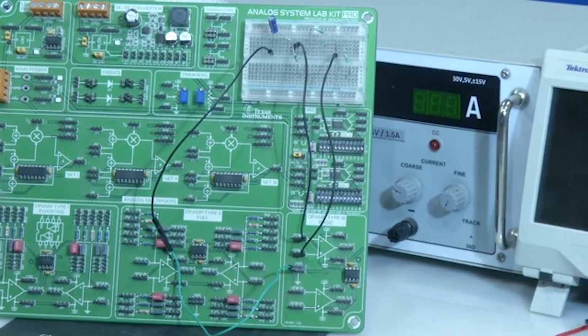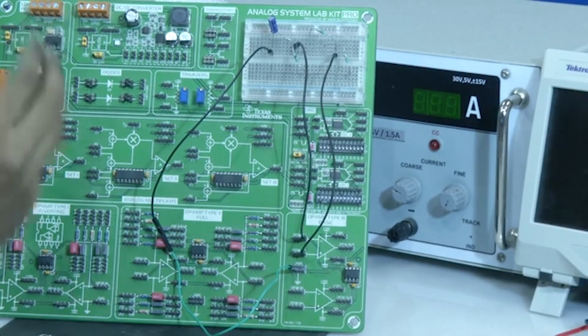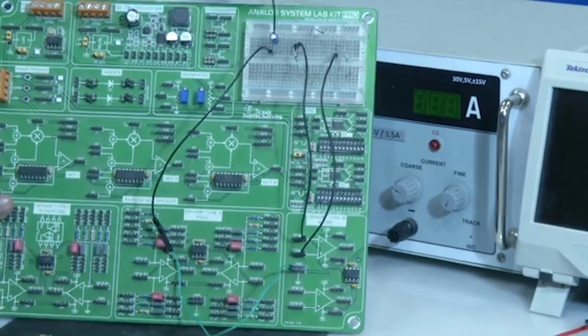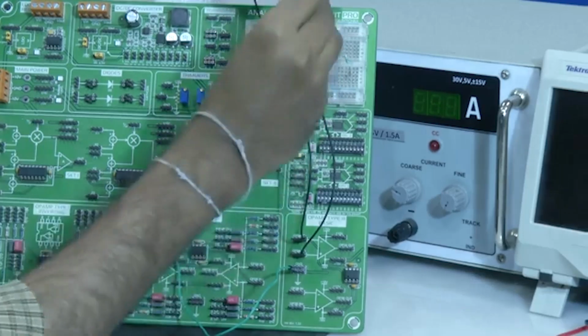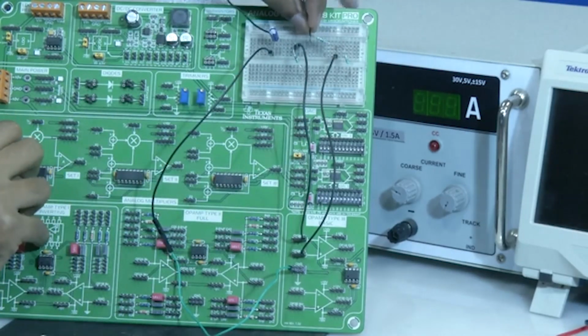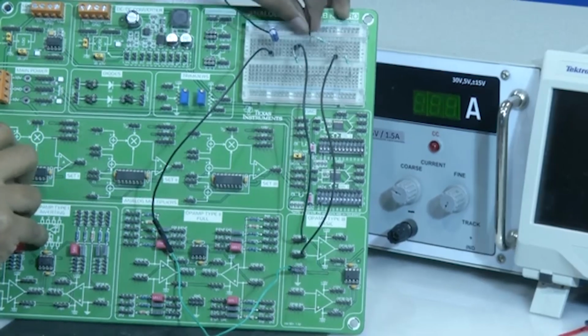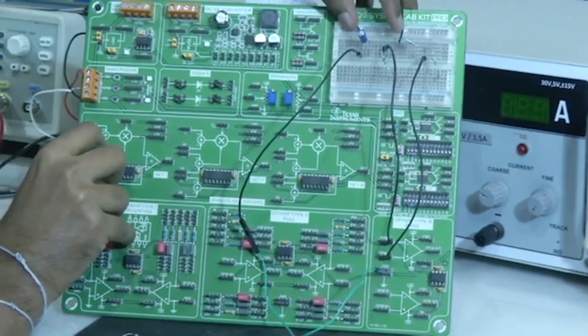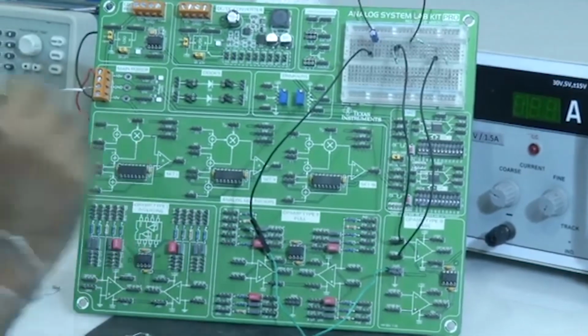Right. Then, so we need two common points. Okay. So, now the circuit is ready. So, now what do we have to do?